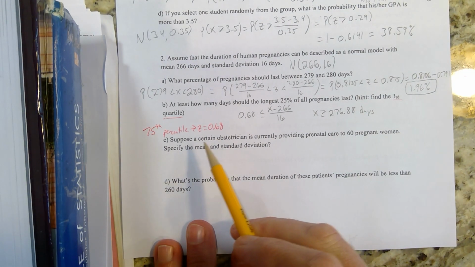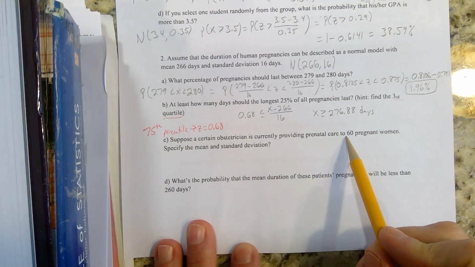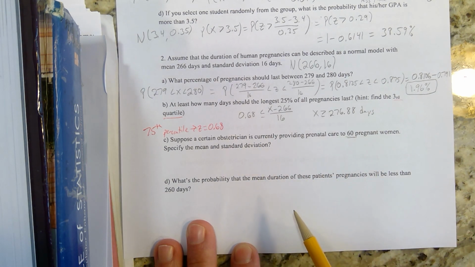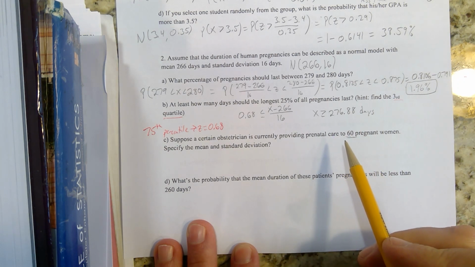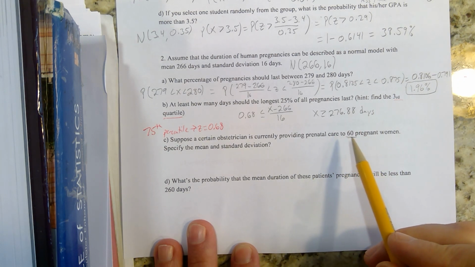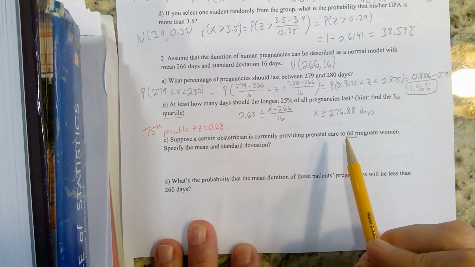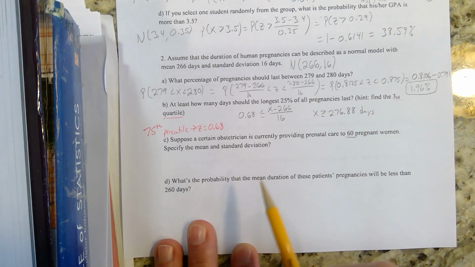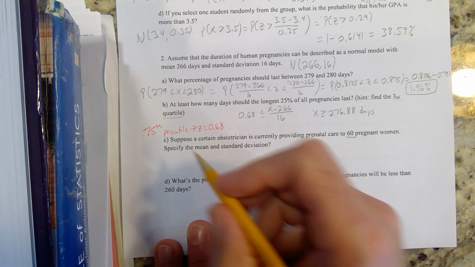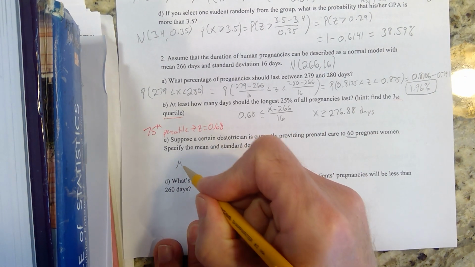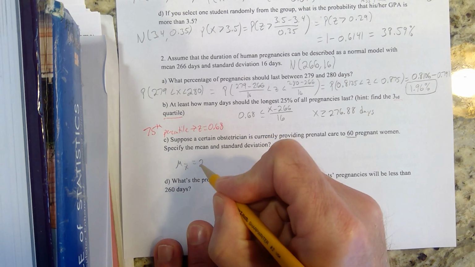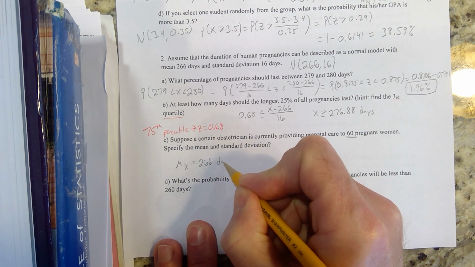Okay, now the problem changes. We're talking about 60 women. So now the sample size is no longer one single individual, we're talking about 60. That doesn't change the mean, but it does change the standard deviation. So the new distribution will have a mean of 266 days.